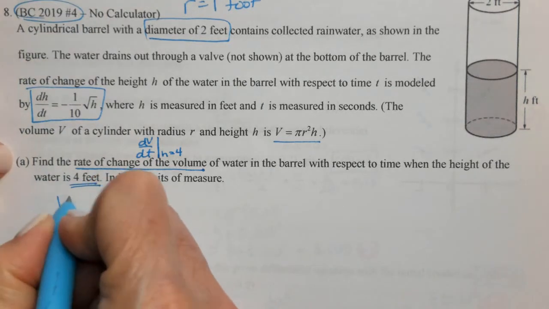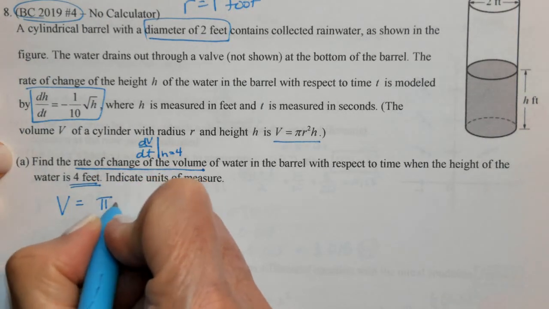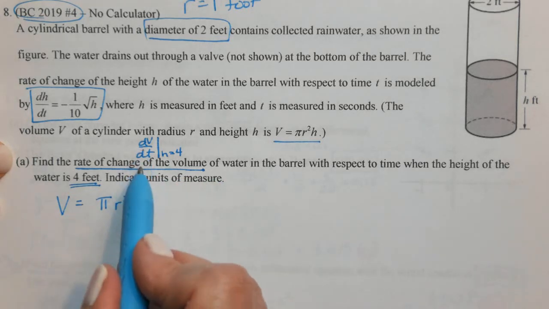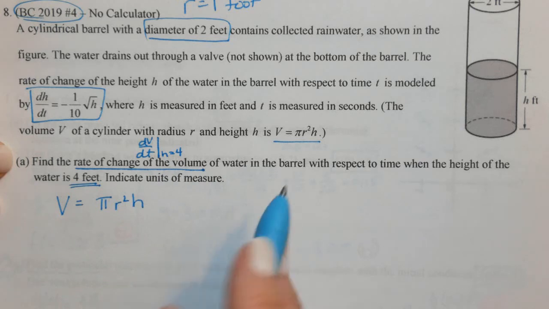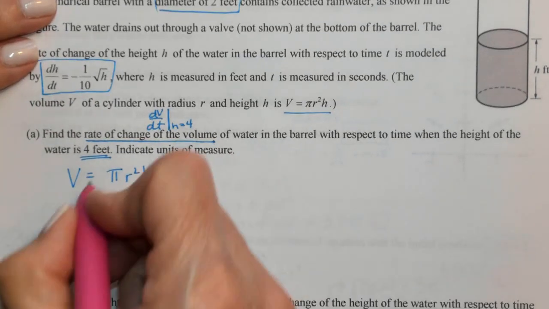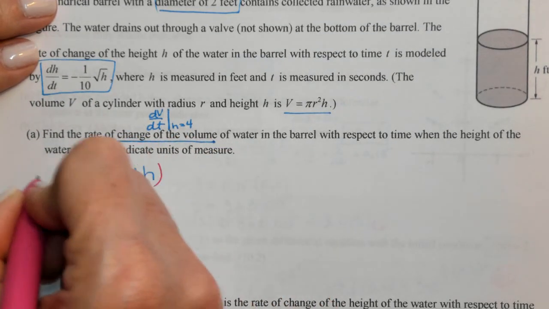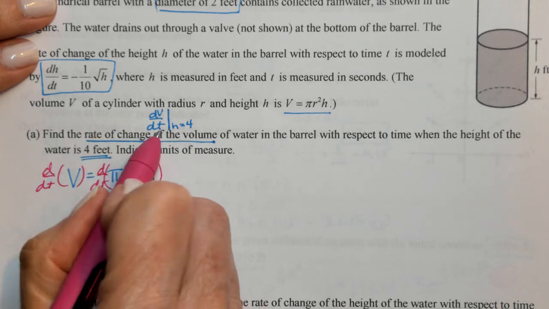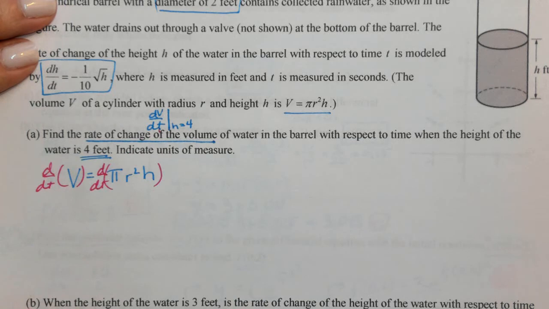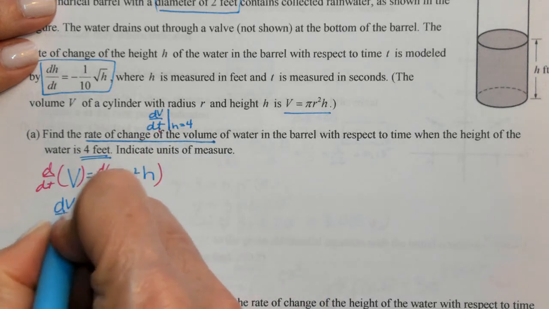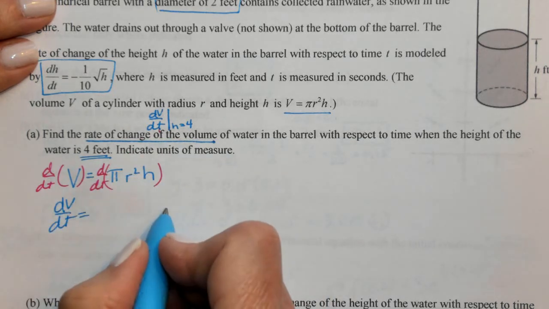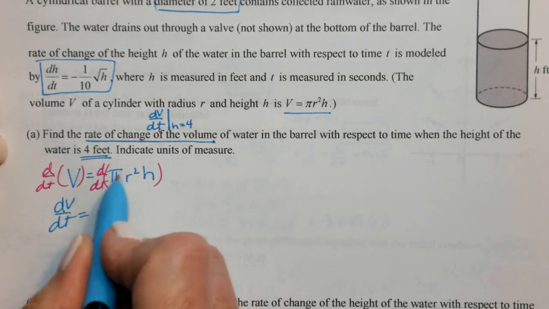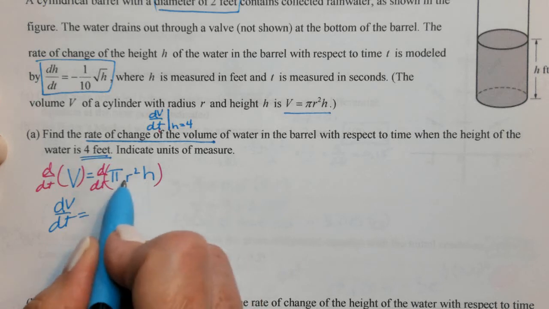So here's our equation for volume, and we're looking for dV/dt when h is 4. So I'm going to take the derivative of both sides with respect to t, because that's what they asked me to find. So dV/dt is equal to, okay, I don't want to take the derivative of this.